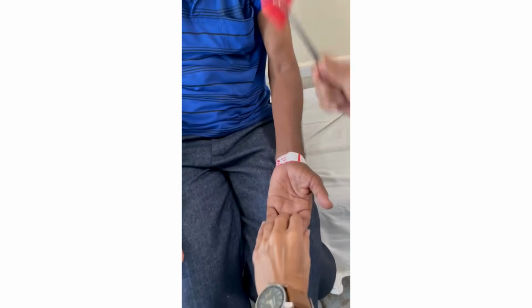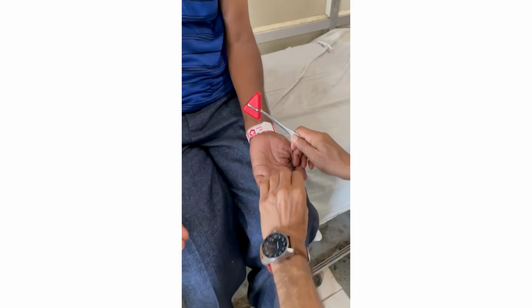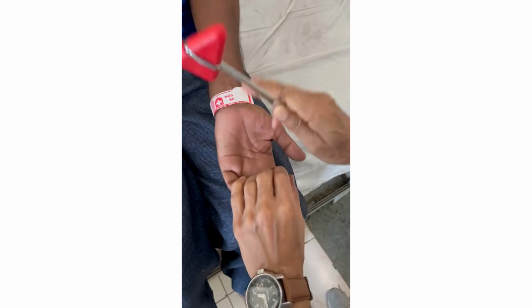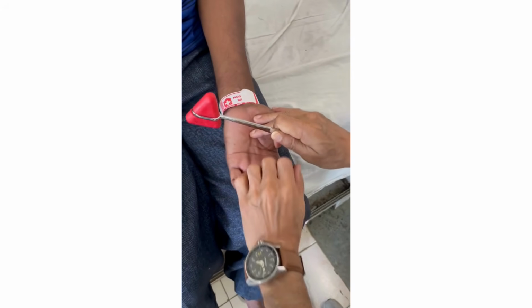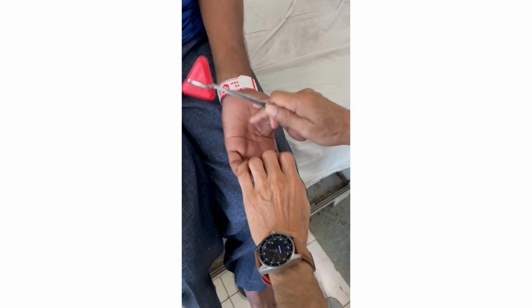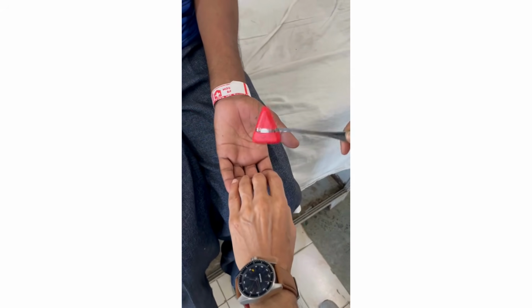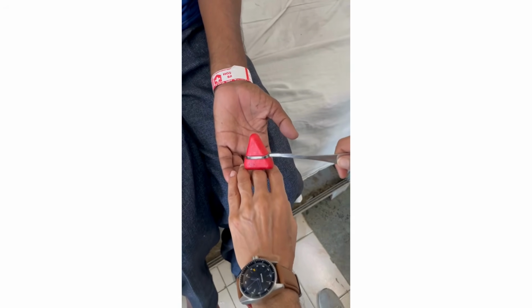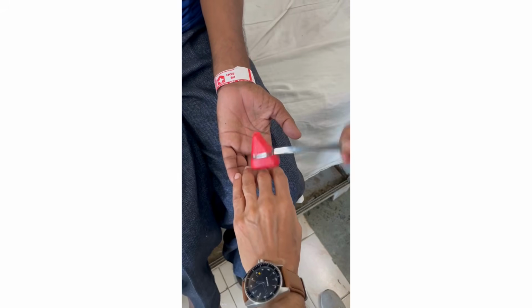So now we elicit the finger flexion. Flex, finger flex, flex. Now you can see the finger flexion is exaggerated.